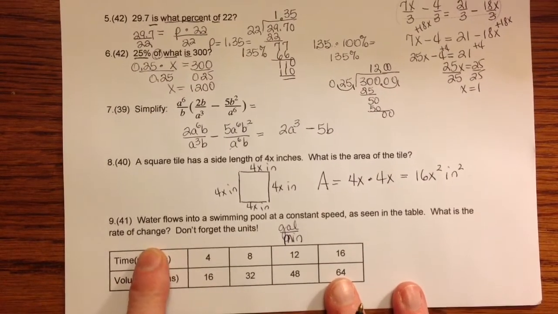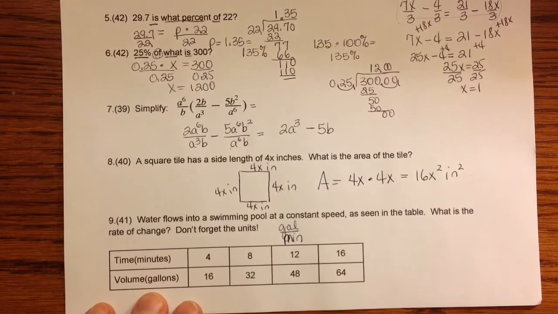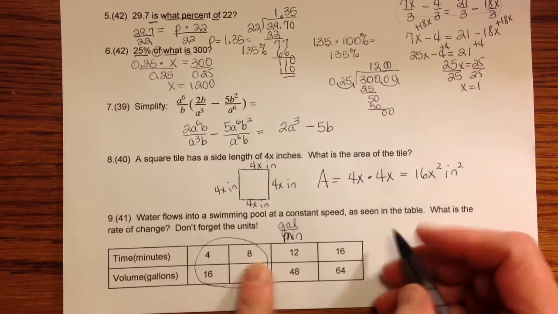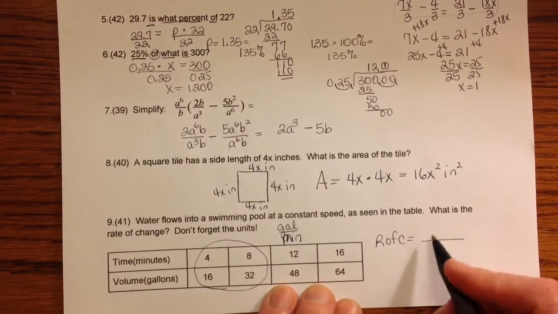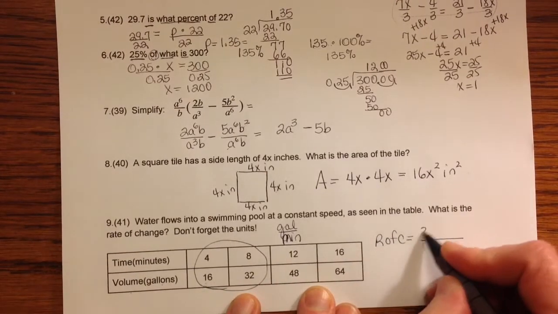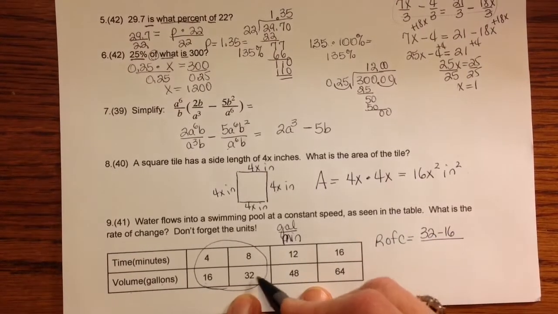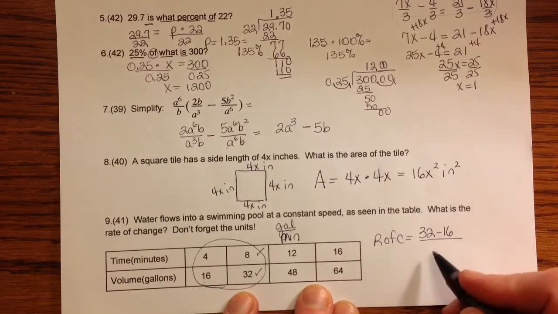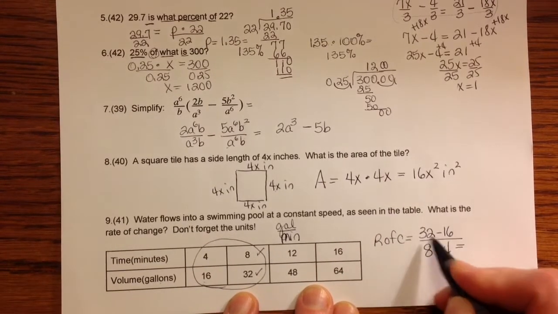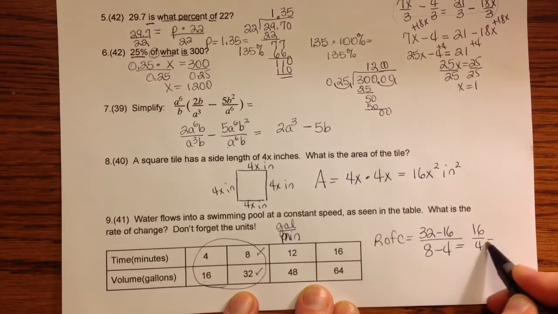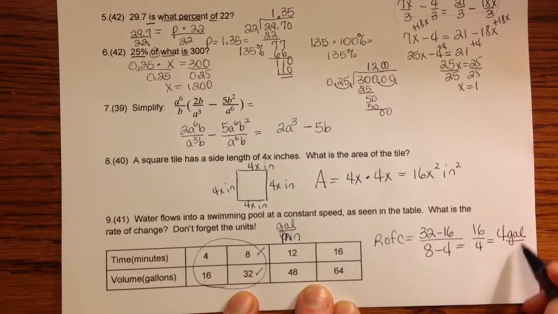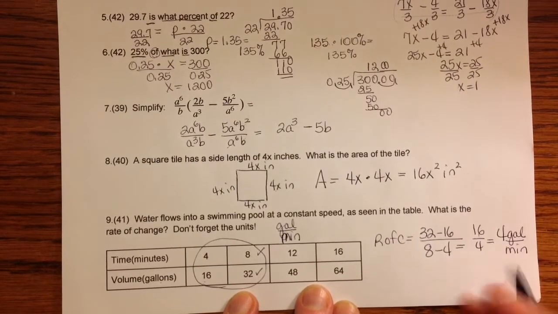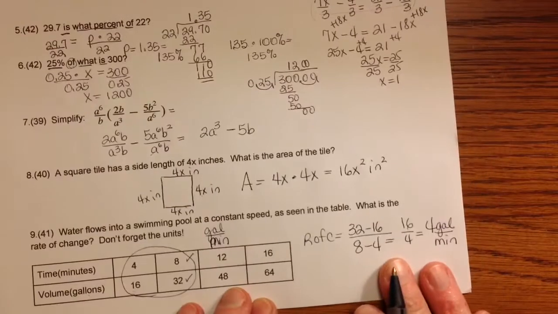So rate of change is just slope. So pick 2 points. They all look pretty easy. I'm going to pick these two. So I'm going to do rate of change, R of C, is equal to the change in the y's, which would be my gallons. I'm going to do the 32 minus 16. So if I start with the 32 here, I'm going to start with the 8 on the bottom, over 8 minus 4, which is 16 over 4, which reduces to 4. And then remember, our units were gallons per minute. So the swimming pool is filling up at 4 gallons every minute.